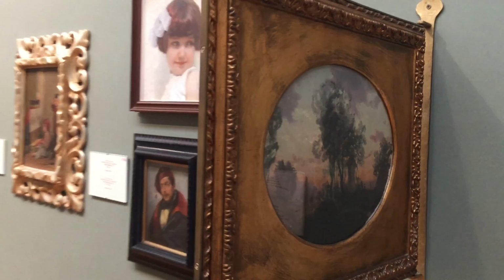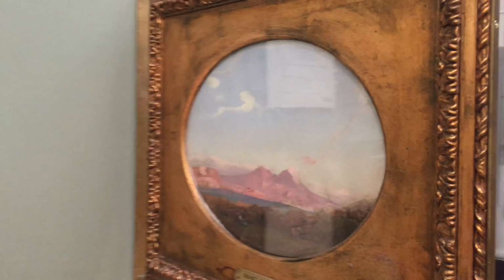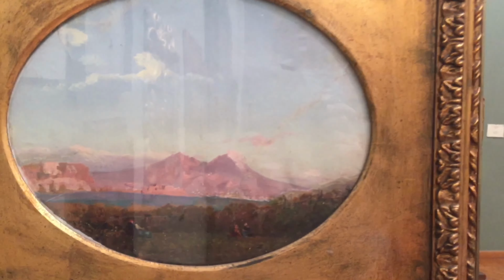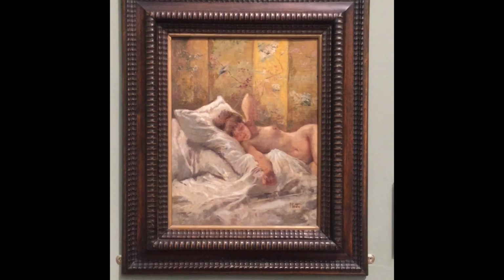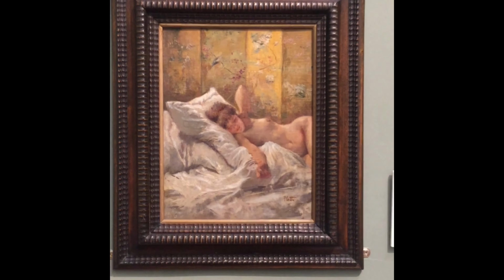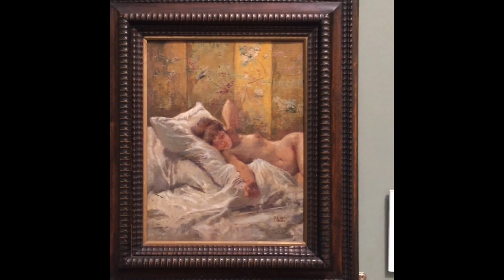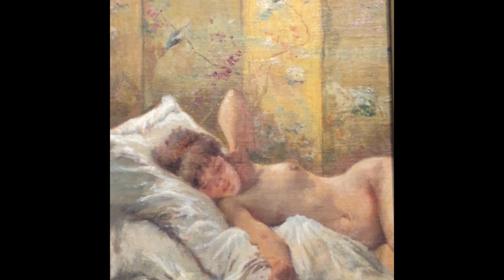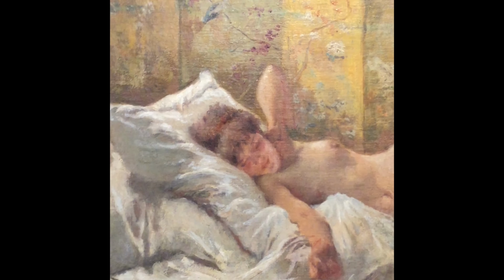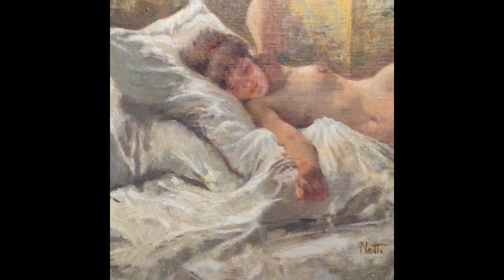An interesting way to do a painting. Another beautiful work by Francesco Netti. I really love the pattern work in the background. And nice treatment of drapery.